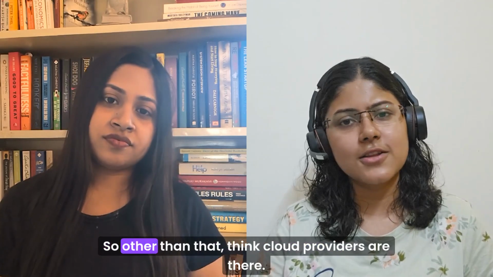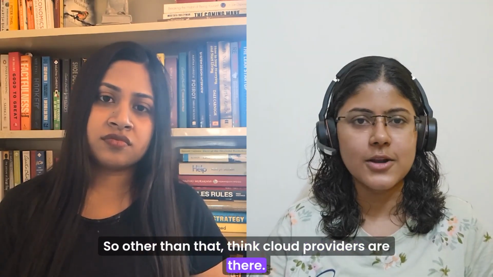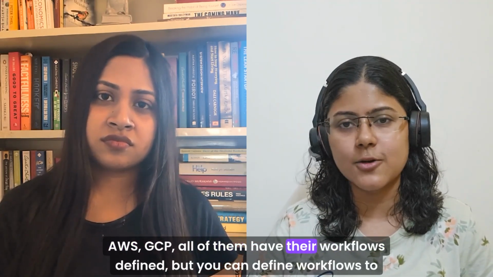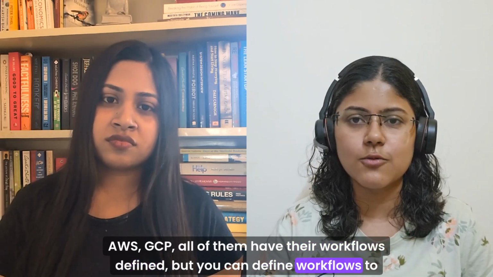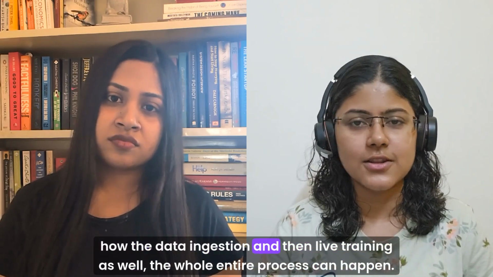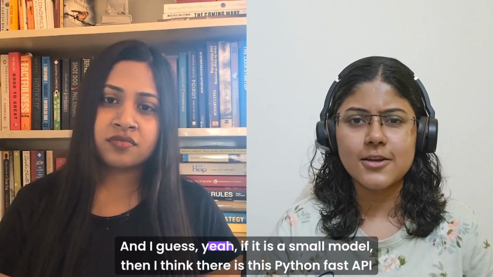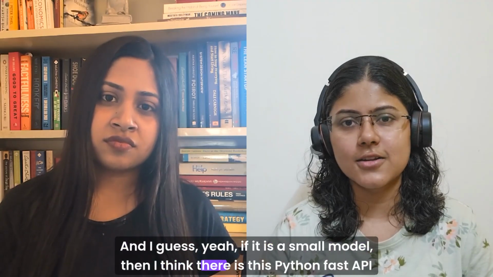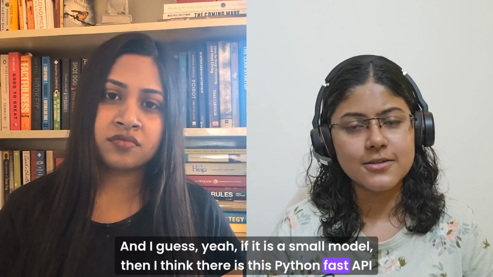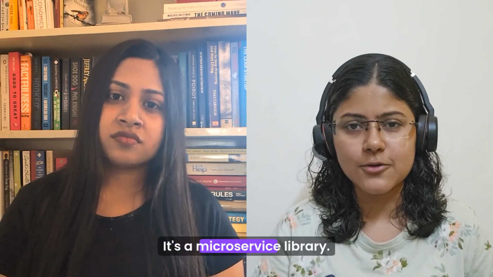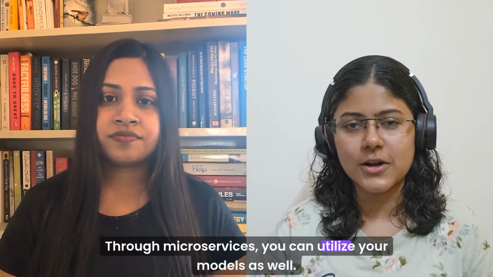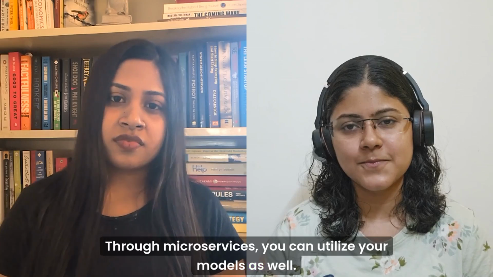Other than that, I think cloud providers are there, AWS, GCP, all of them have their workflows defined where you can define how the data ingestion and then live training happens, a whole entire process can happen. And if it is a small model, then there is the Python FastAPI library. It's a microservice library. Through microservices, you can utilize your models as well.